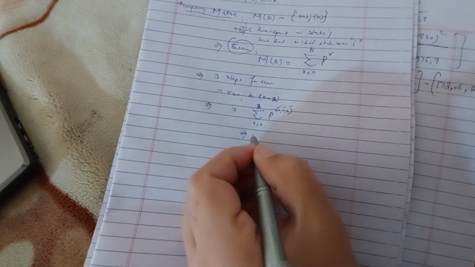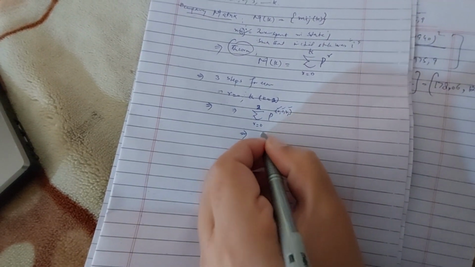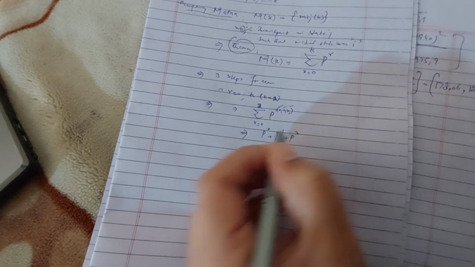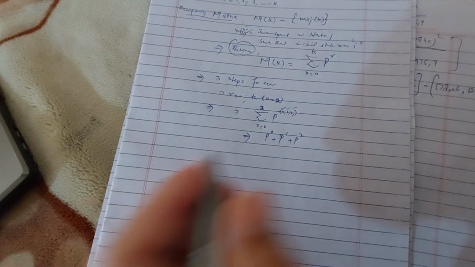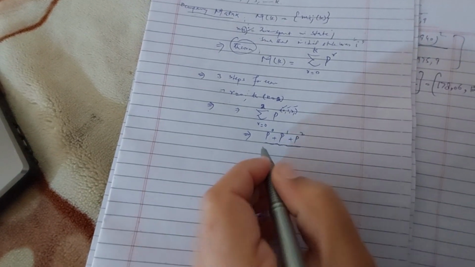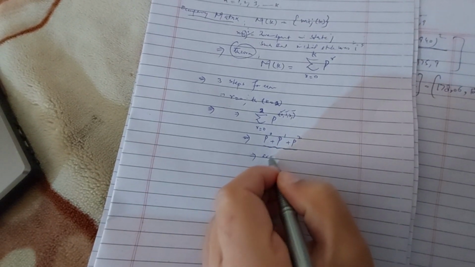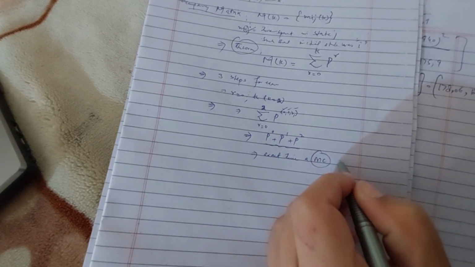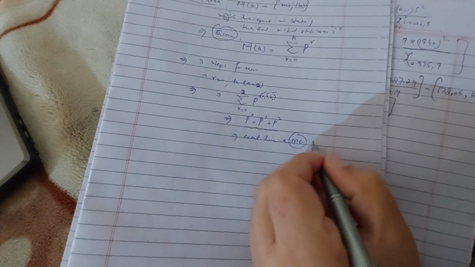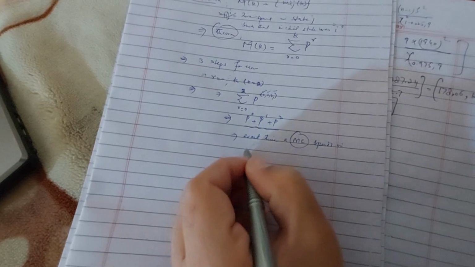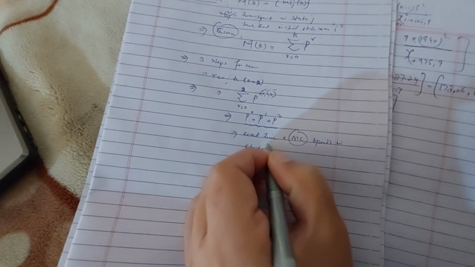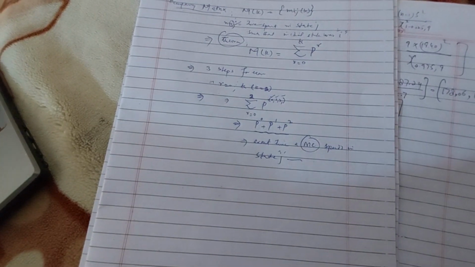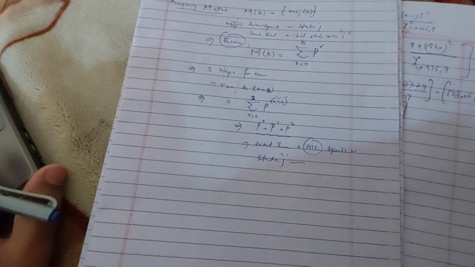So we will have P^0 plus P^1 plus P^2. Okay, when we sum these, it will give us the exact time a Markov chain spends in state J while the first state was I. The initial state was state I.